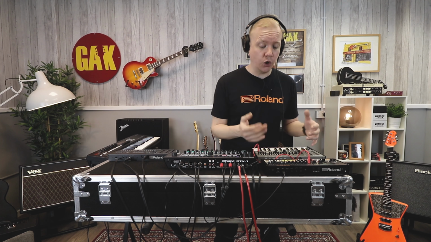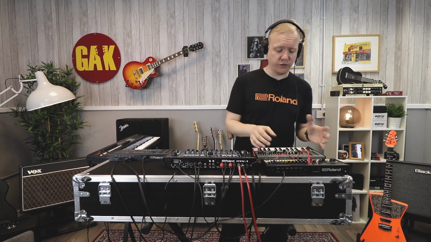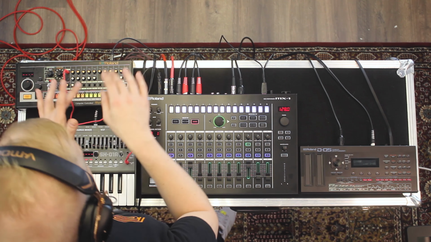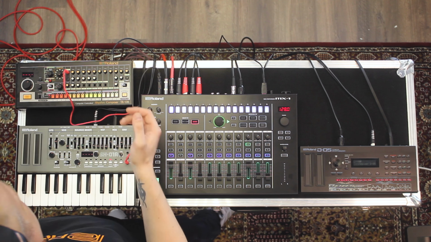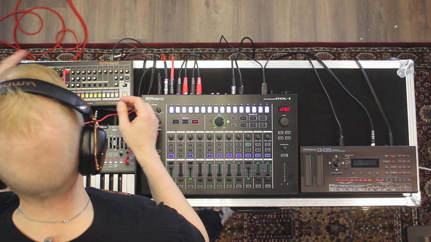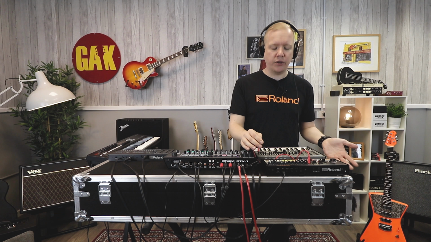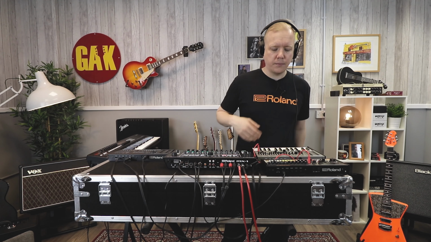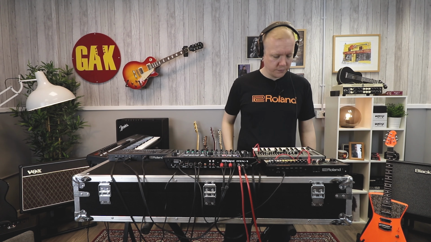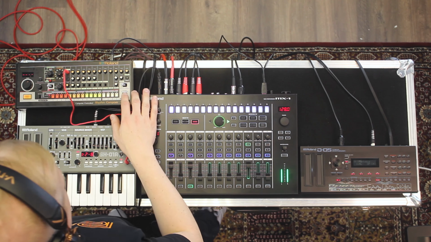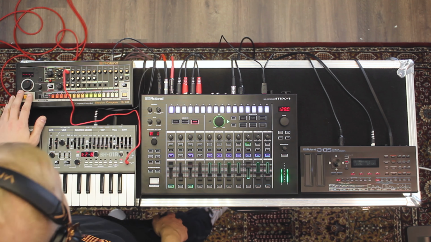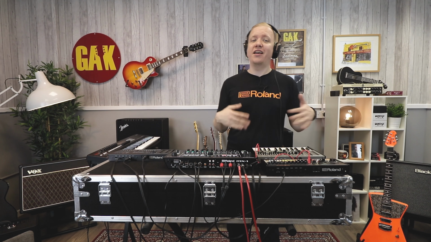We actually have in the TR-O8 16 different banks to choose from. So you have 12 normal patterns and 4 fills in each of the 16 banks. So we can go to manual play mode here, and I can play back my pattern and also hit the fill in button, and we can play some fills. Choose another fill. So this lets you be very interactive with your pattern performance and choosing.